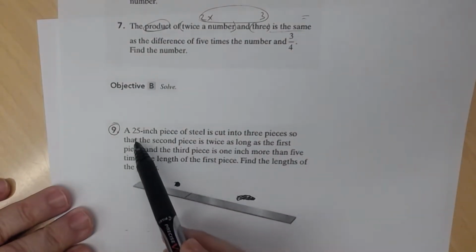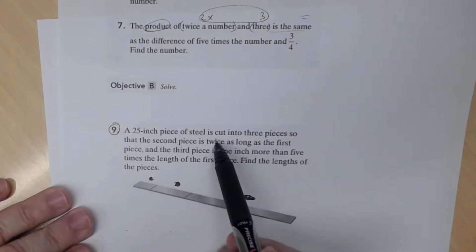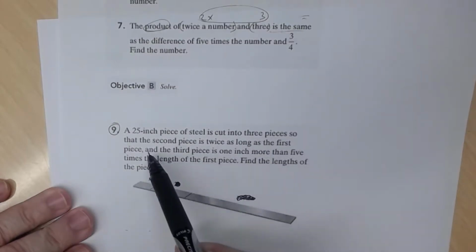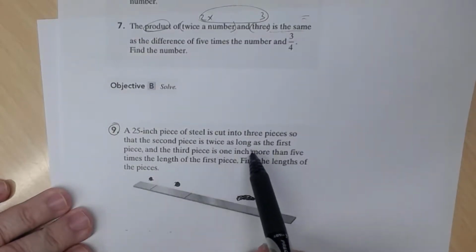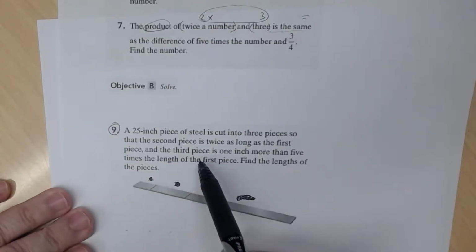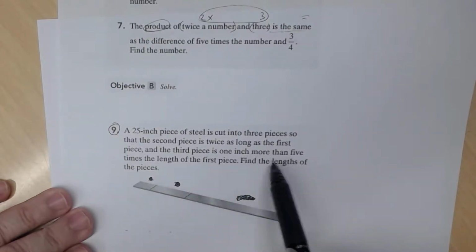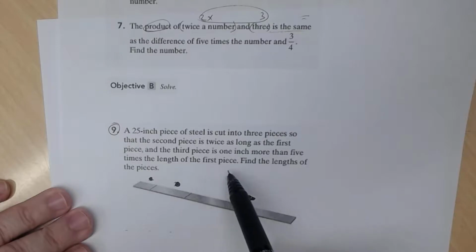All right, so you're told that a 25-inch piece of steel is cut into 3 pieces, so that the second piece is twice as long as the first piece, and the third piece is 1 inch more than 5 times the length of the first piece. And you want to find the length of the pieces.